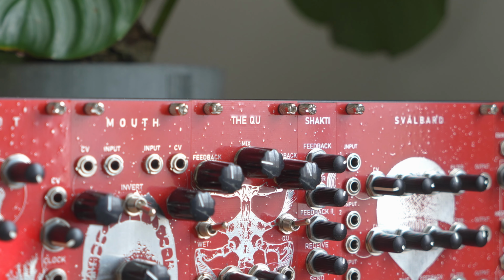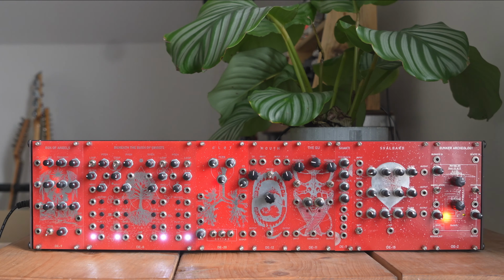There's a dry signal bypass switch. Removing the dry signal from the circuit turns the Qu into a vibrato-style effect. And in the Qu mode, it creates unusual glitchy behavior, warping the sound in unexpected ways.